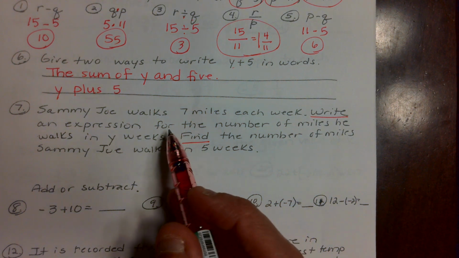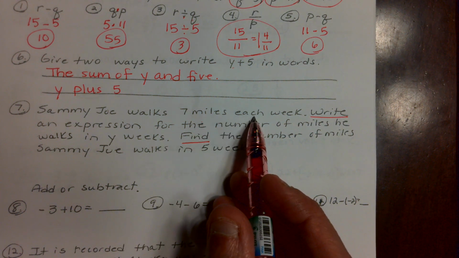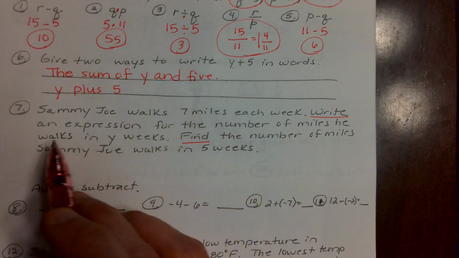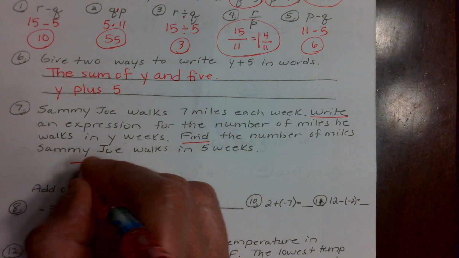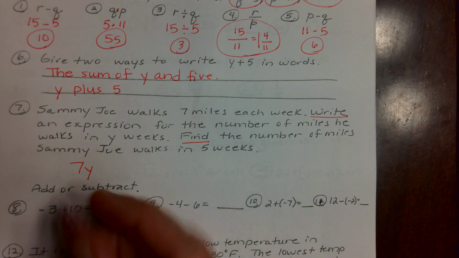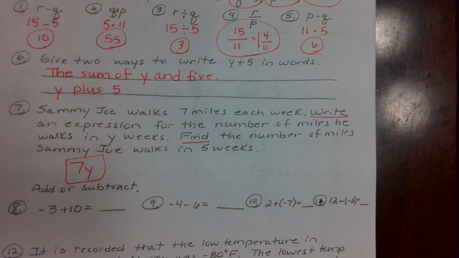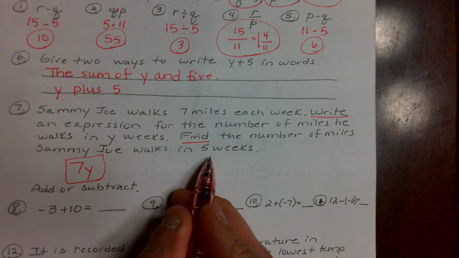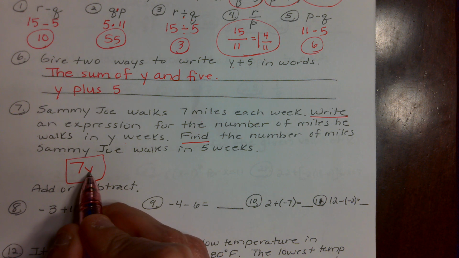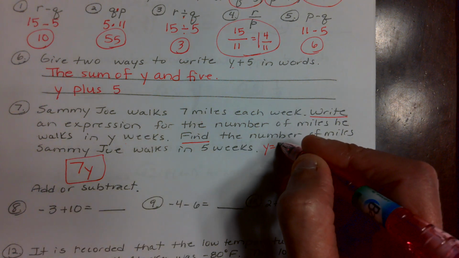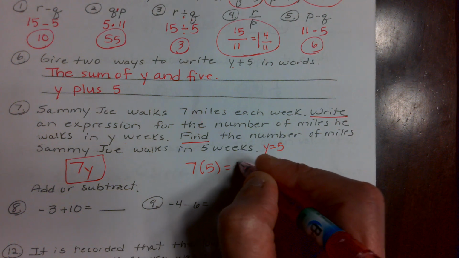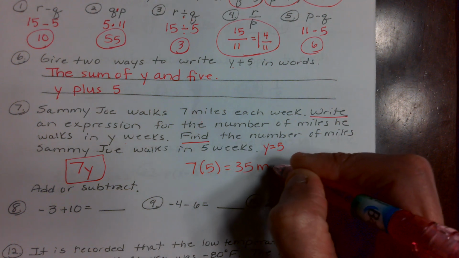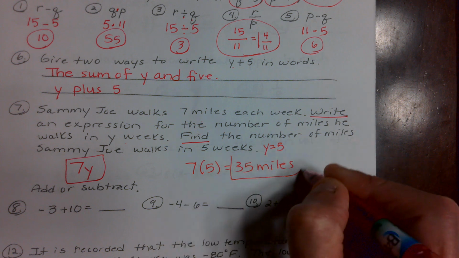Okay, so he walks 7 miles each week. Write an expression for the number of miles he walks in y weeks. That would be 7y. I've done that one. Now find the number of miles if he walks 5 weeks. So my y is 5. 7 times 5 is 35, and I need a unit, which is miles.